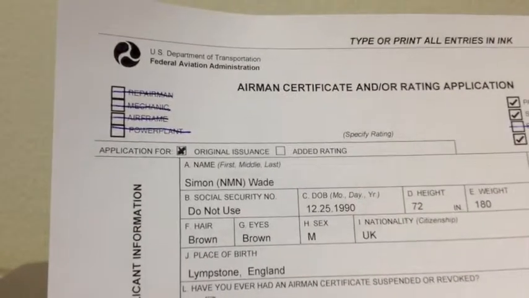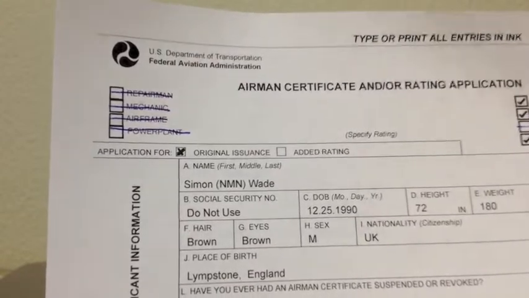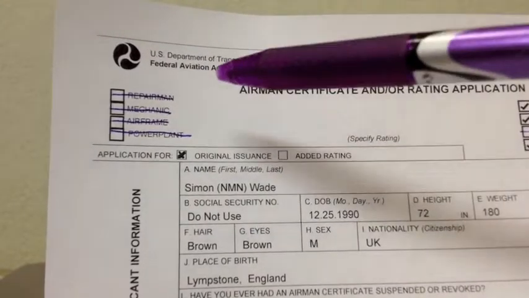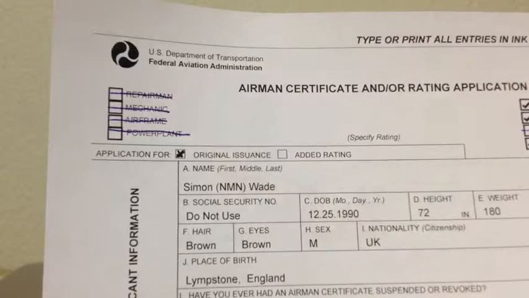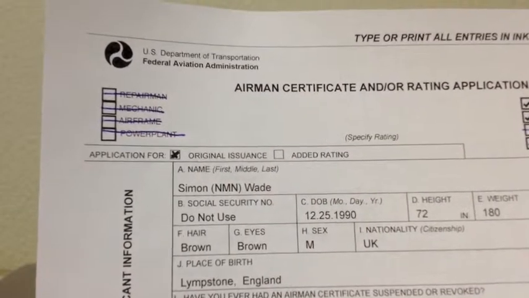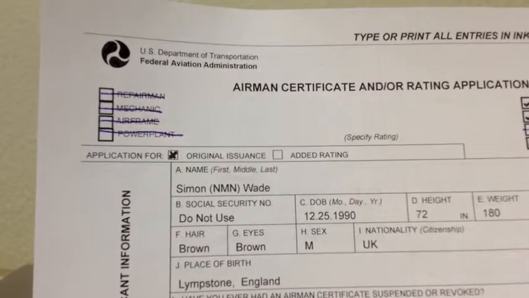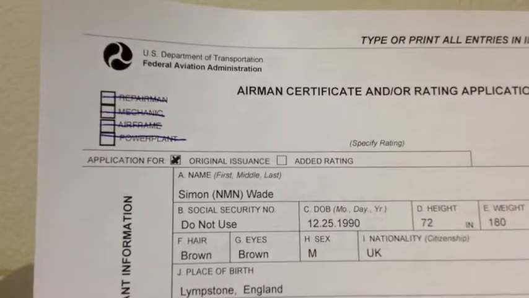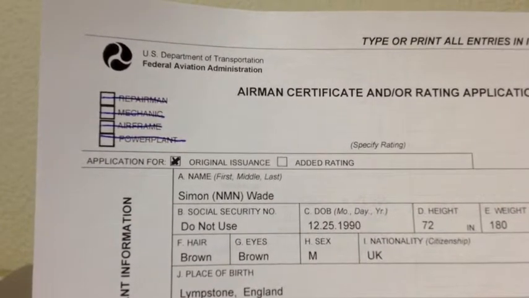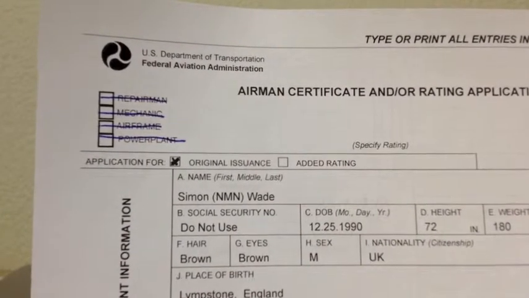On the front side of the form, let's see if we can get that to be a little bit clearer. There we go. On the front side of the form, where it said repairman, mechanic, airframe and power plant, you'll notice I've struck a line through them. And whenever you're using a pen on this form, make sure you use dark ink. As far as the FAA are concerned, that's blue or black. Don't mess with them, it'll just get your form kicked back.